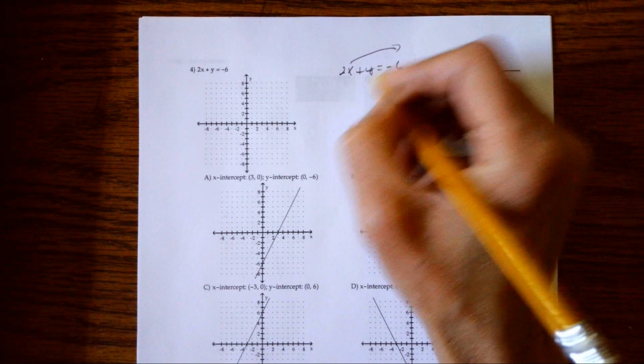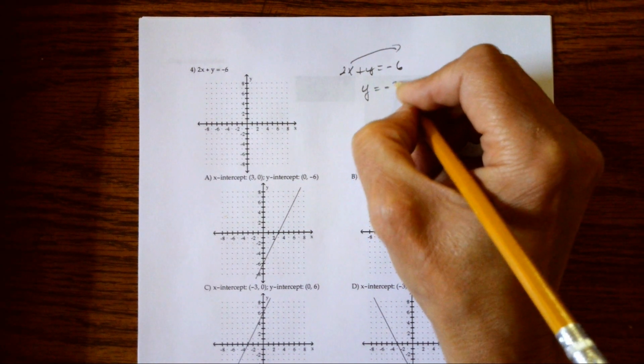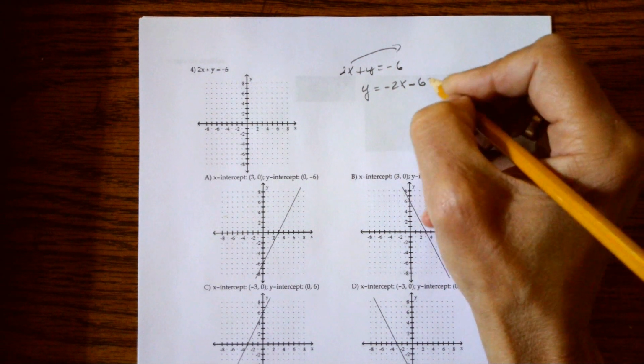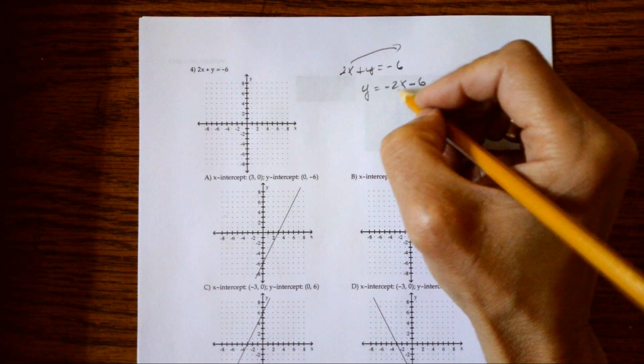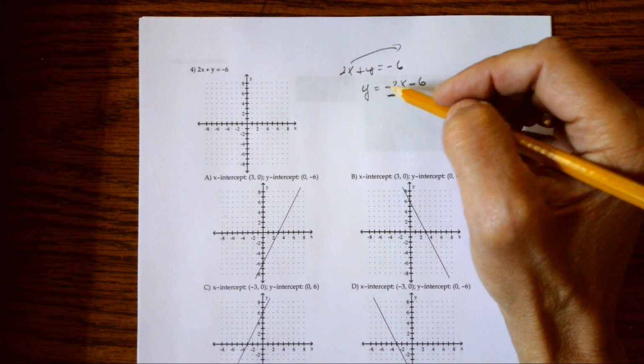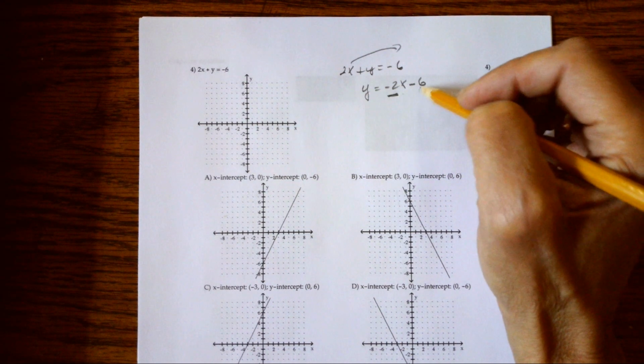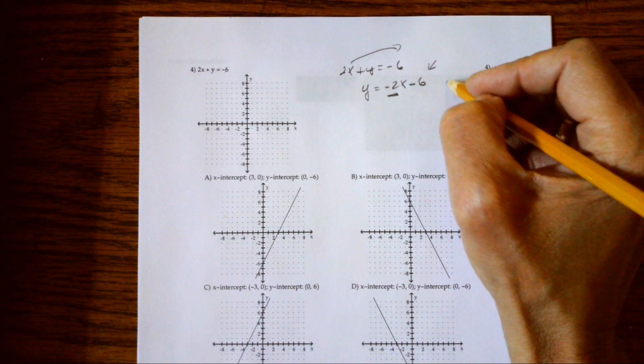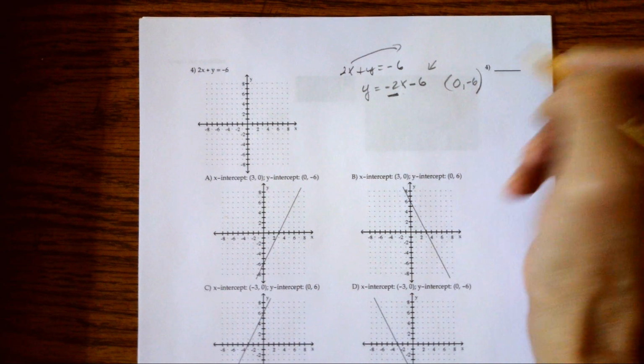Bringing the 2x onto the other side as a negative, -2x minus 6. There is my m value, my slope. This is in the form y equals mx plus b, and there is my y-intercept, which is -6.